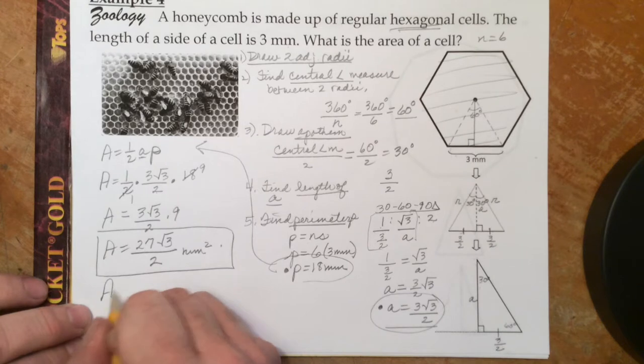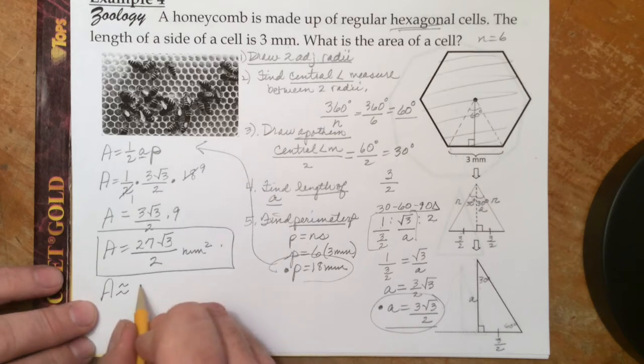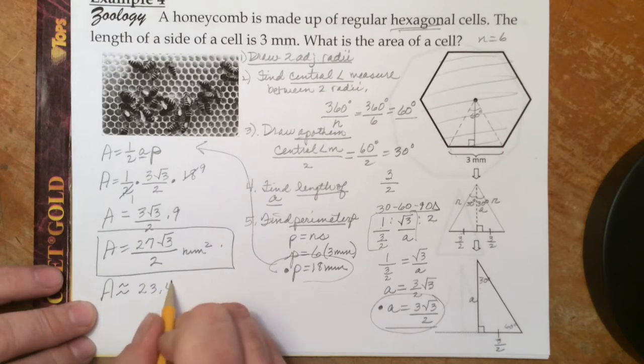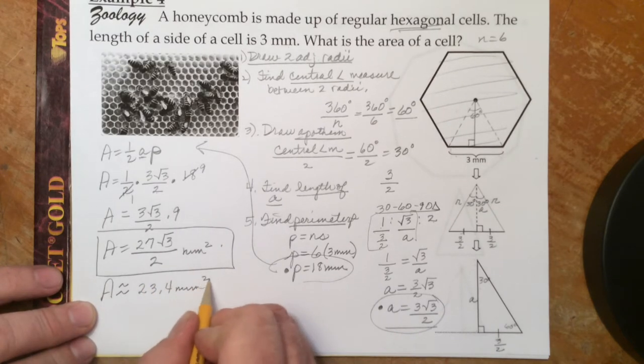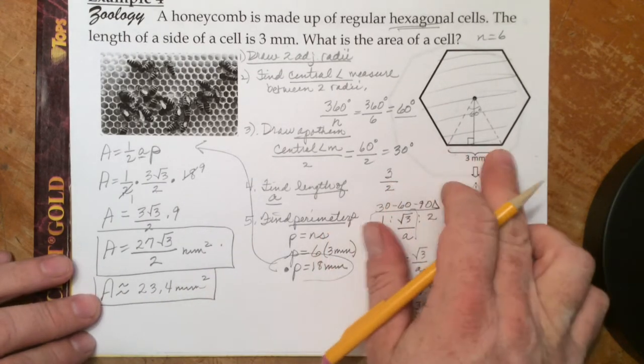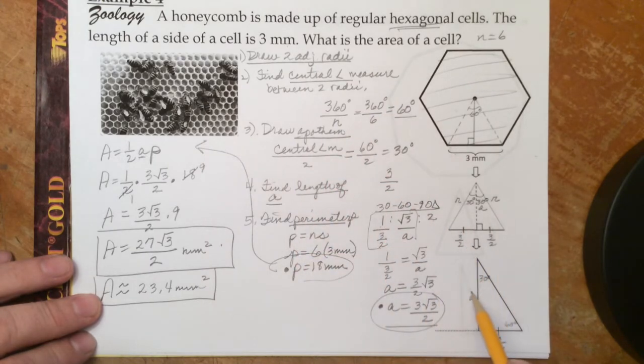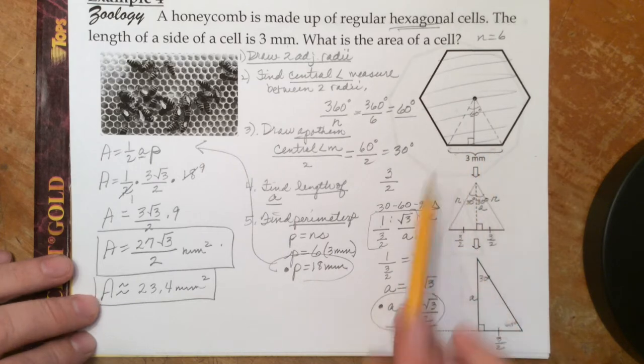The approximation for the area then would be 27 times the square root of 3 divided by 2, about 23.4 square millimeters. So you'll notice in this problem, we were only given one side, so we have to concentrate on finding the apothem's length. That's the main issue. And the perimeter came pretty quickly because we had a side length.